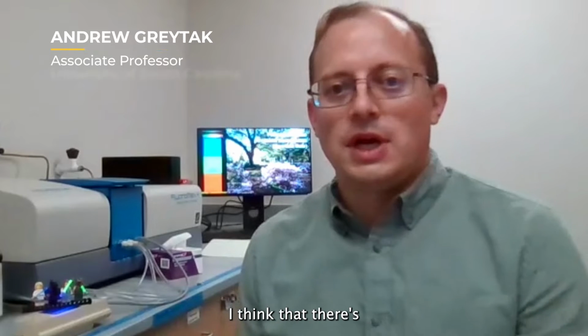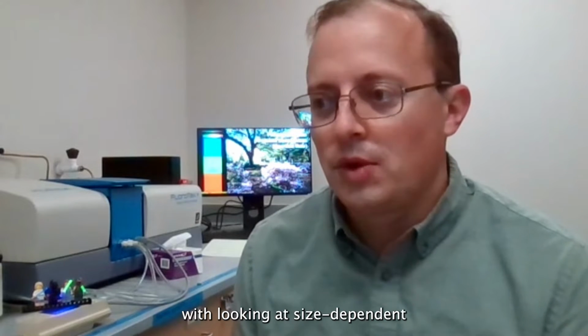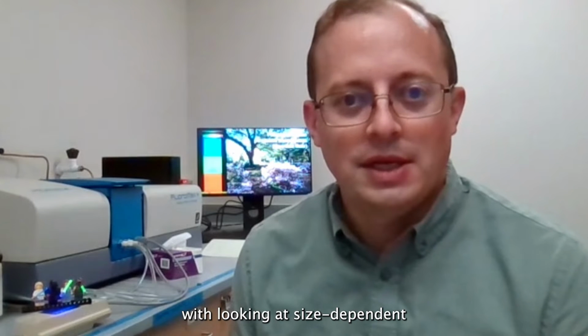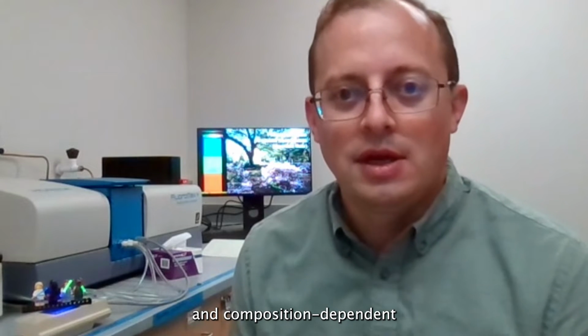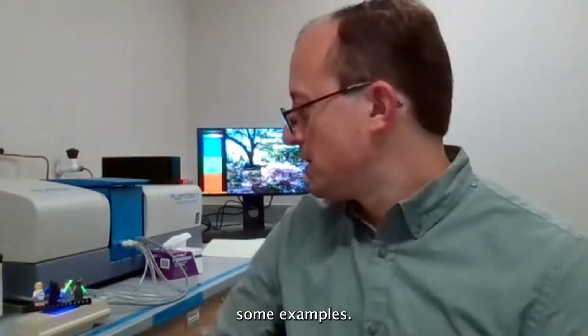I think that there's a lot of excitement going on. First of all, in our own research, we're working with looking at size-dependent and composition-dependent emission spectra. Maybe I can show you a little bit of some examples.